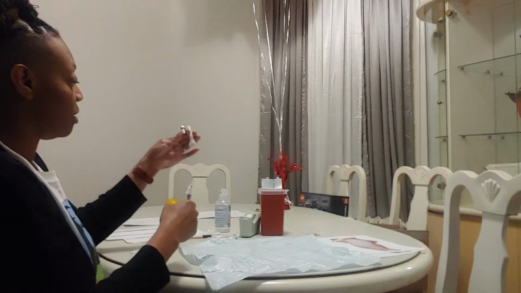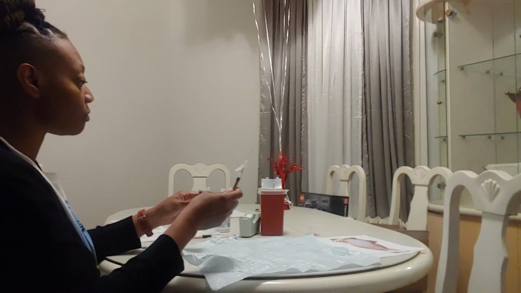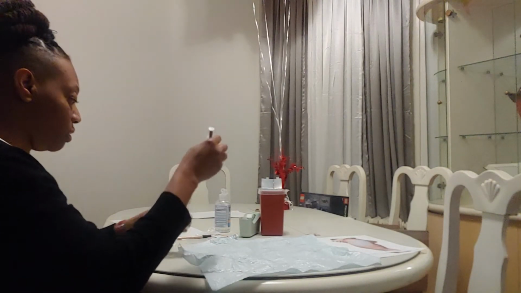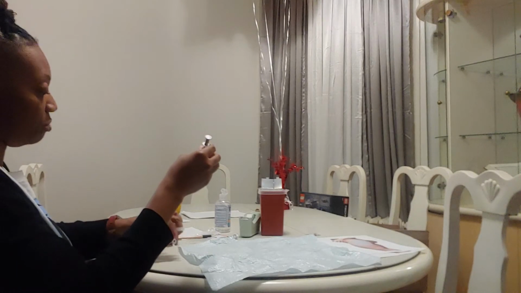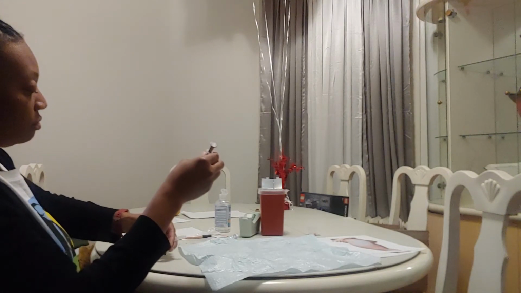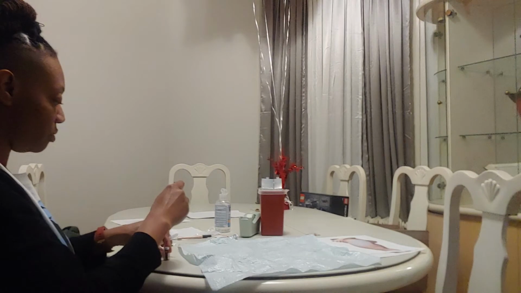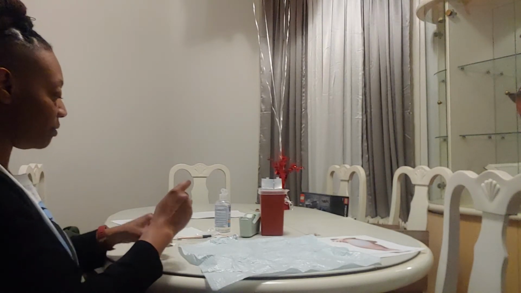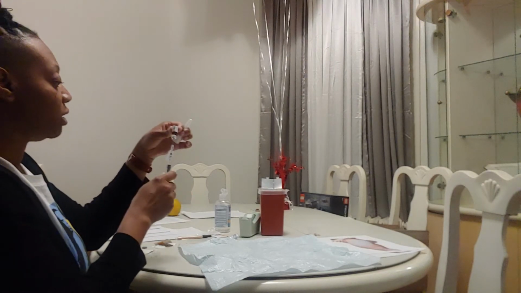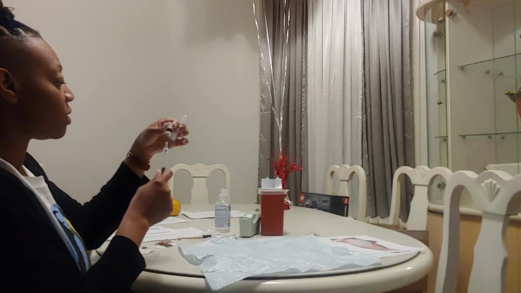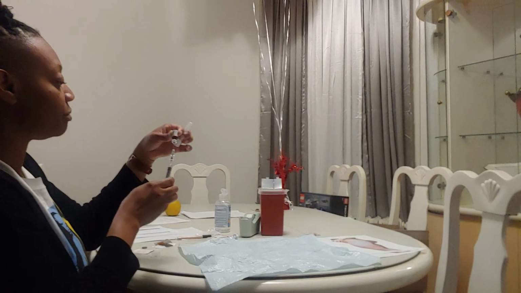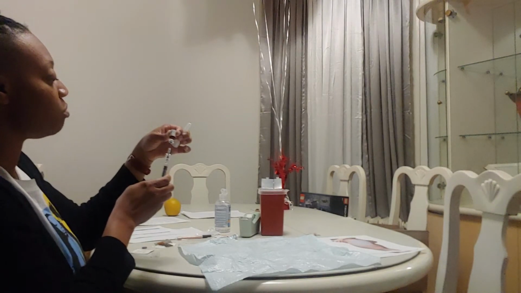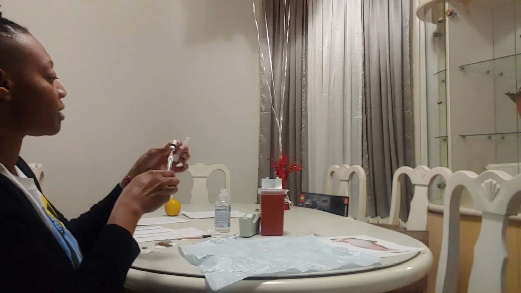So I have the syringe. Open. Oops, excuse me. Plunge down, flip over, and bring it down to the amount that I want. All right, I'm just going to do 0.5 and then I'll discard the rest.